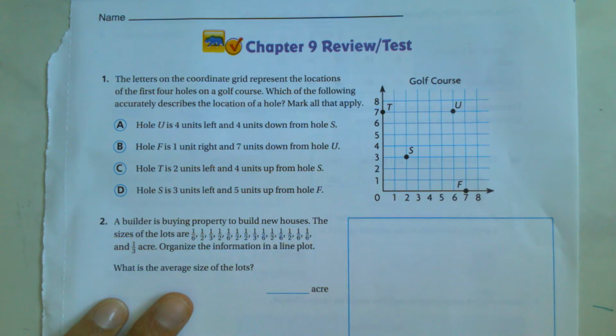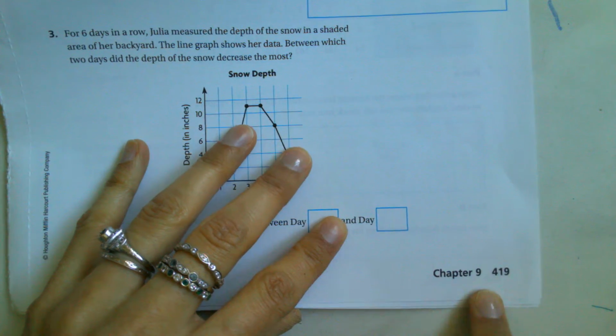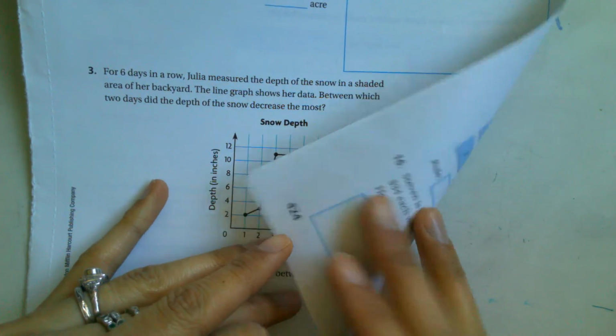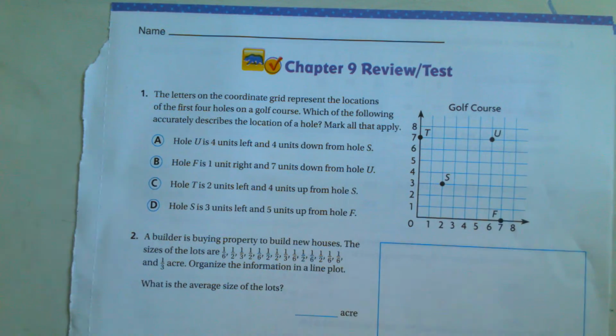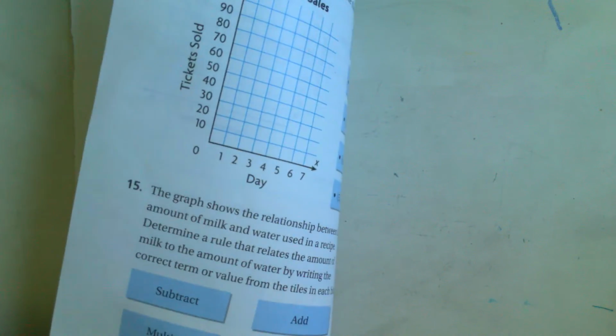Hello, fifth grade. Today we are going to do the chapter review for chapter 9. So please tear out page 419 through 424. For this first part, we are only going to do numbers 1 through 8. Because there are 16 problems, we are only going to do the first 8.